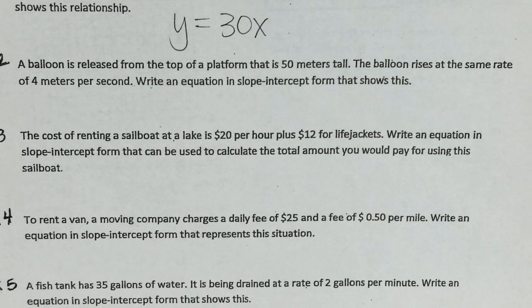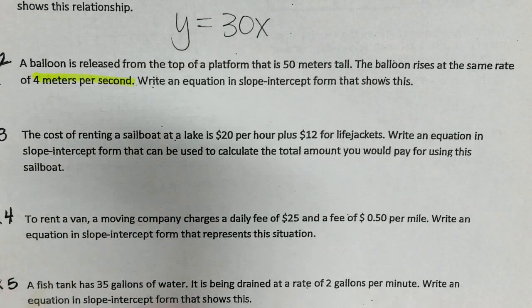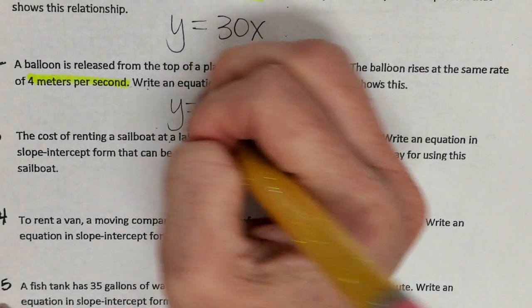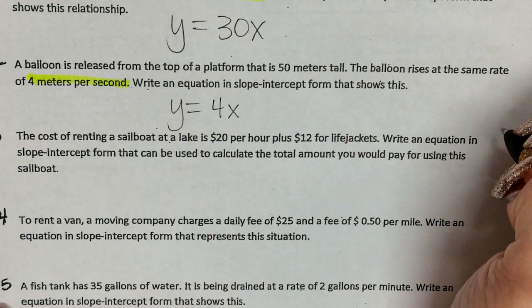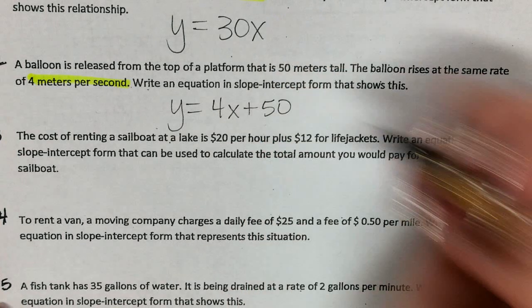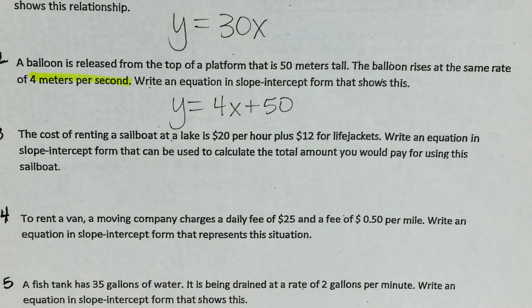All right, number 2. A balloon is released from the top of a platform that is 50 meters tall. Is that a rate or a starting point? It's a starting point, so that's the b. The balloon rises at the same rate of 4 meters per second. How would I write this? Y equals 4x plus 50. Perfect. Y equals 4x plus 50.